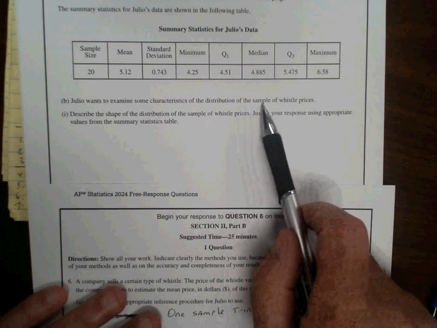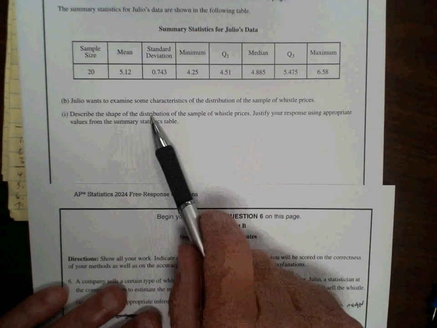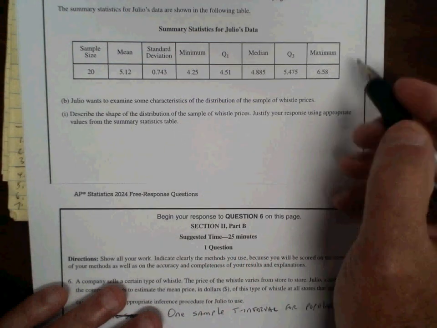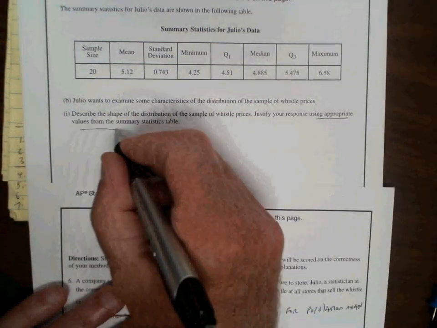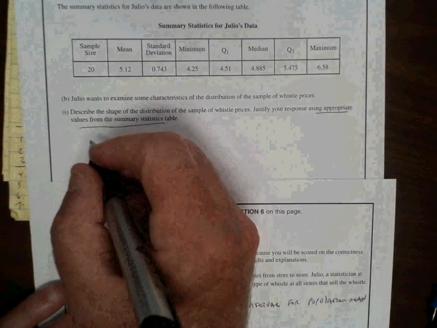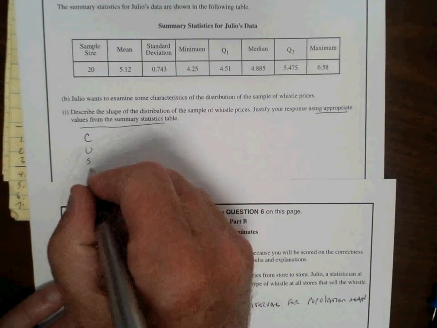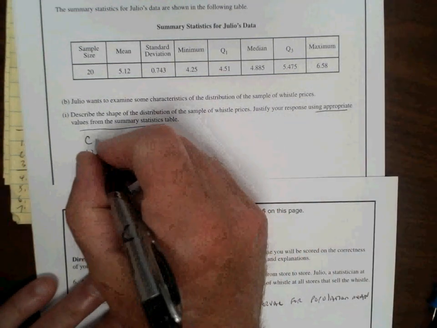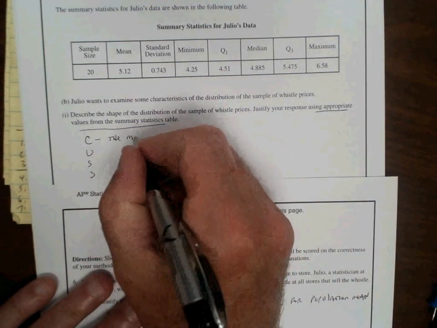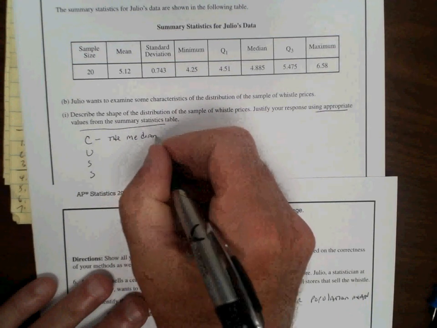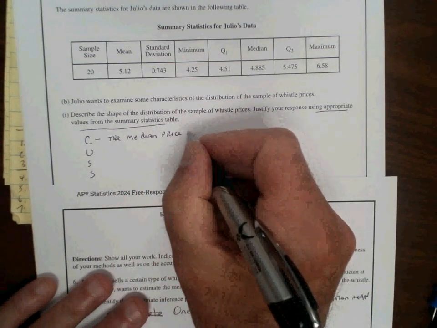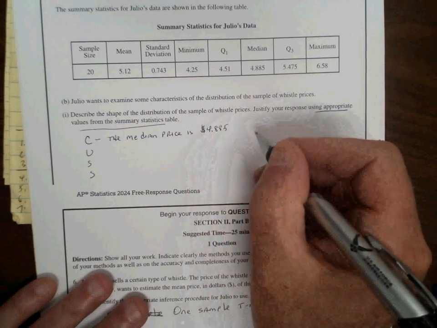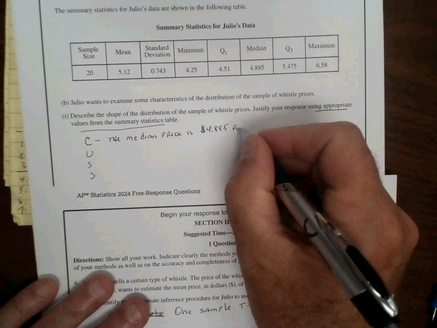Julio wants to examine some characteristics of the distribution of sample whistle prices. Describe the shape of the distribution of the sample whistle prices. Justify your response using appropriate values from the summary statistics table. Describe the shape. Center: the median price is $4.885 for the whistle.